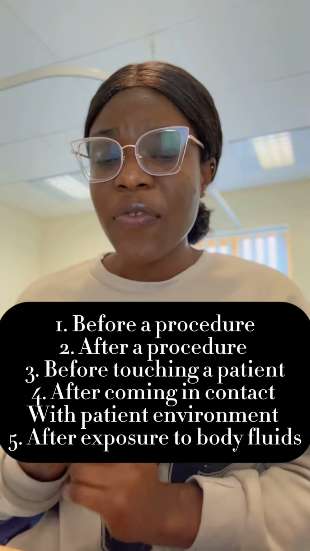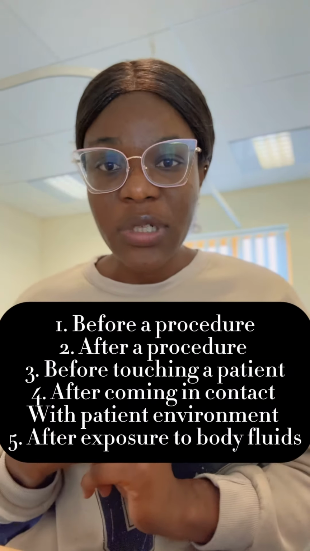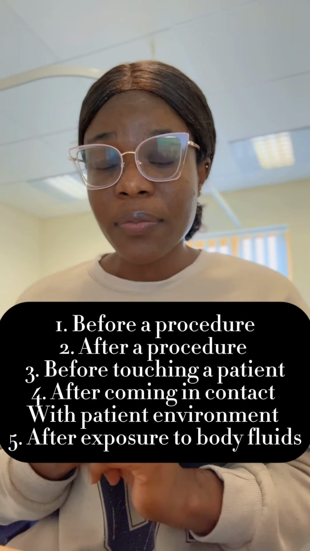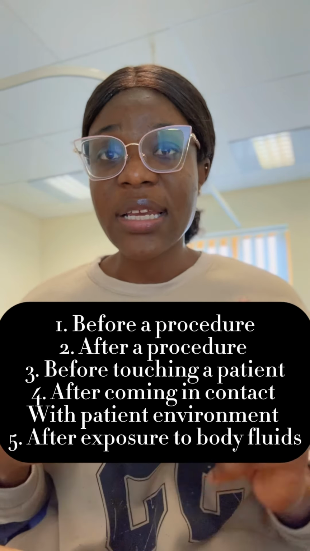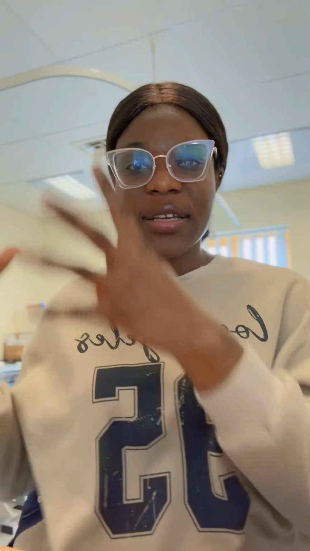So before you perform your equipment check, because you've been in touch with the patient environment, we are using the 5 moments of hand hygiene: before a procedure, after a procedure, before coming in contact with the patient, after coming in contact with the patient environment, and after touching body fluids or anything. So we've come in contact with the patient's environment, so you perform a full hand wash.